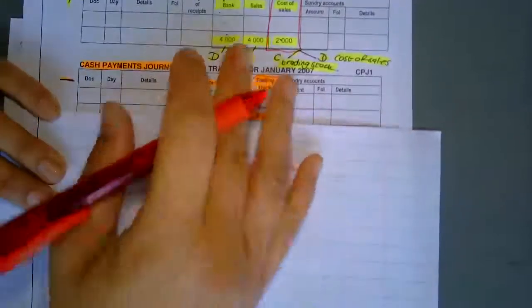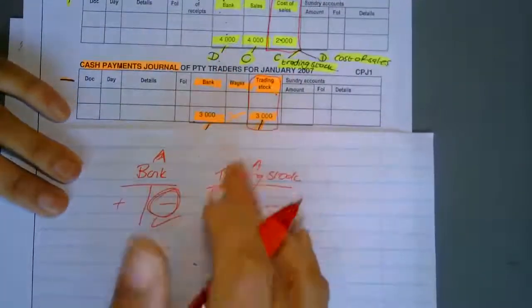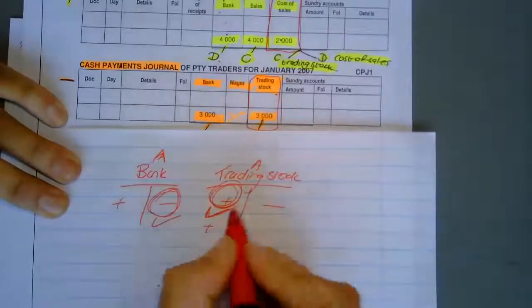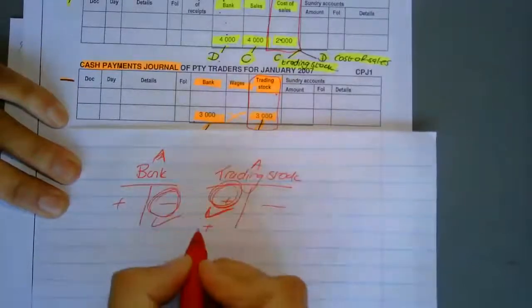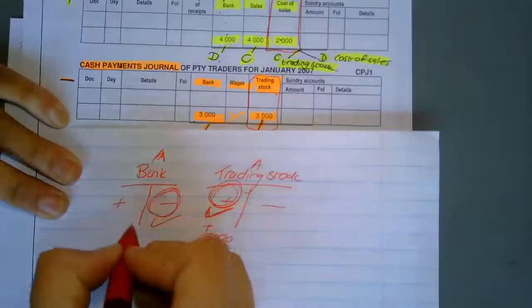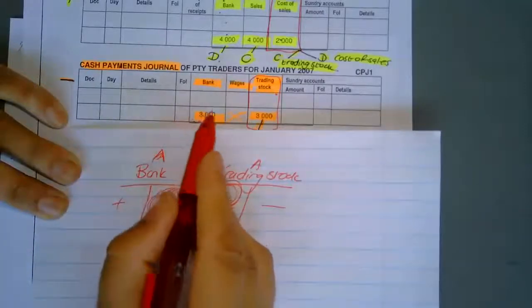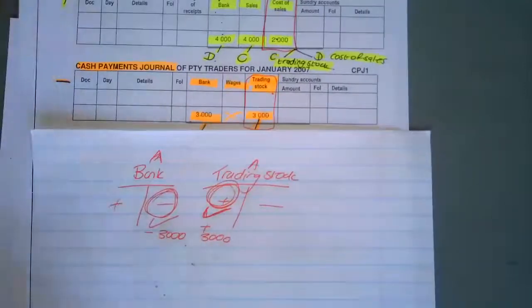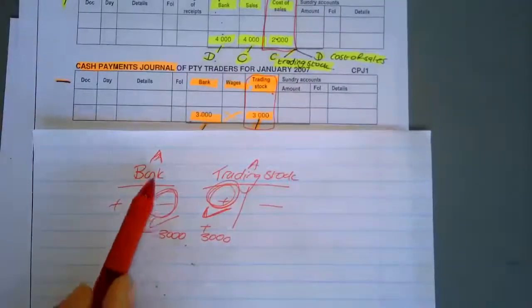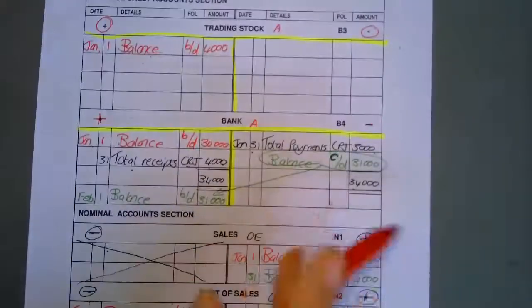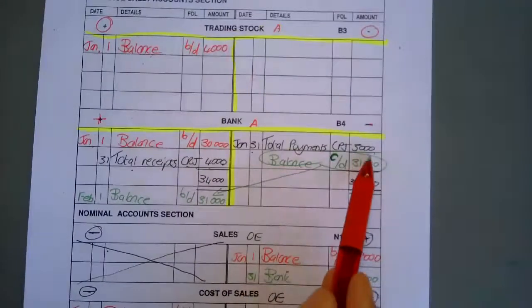So basically it will look like this if I had to put this in a T account. Trading stock increases to the value of 3,000 Rand and bank decreases with a value of 3,000 Rand. So this amount here where bank is credited with trading stock is already included in your total payments.